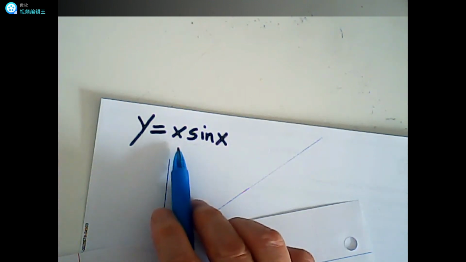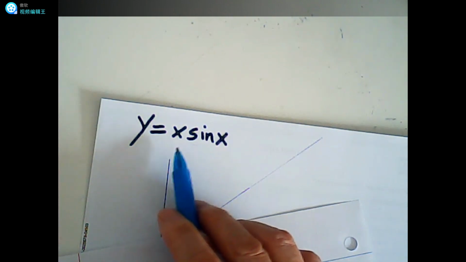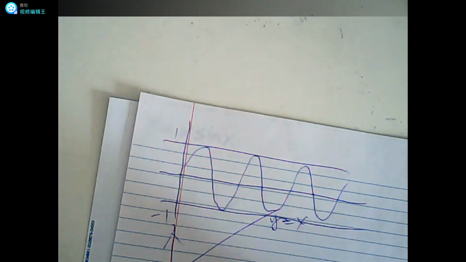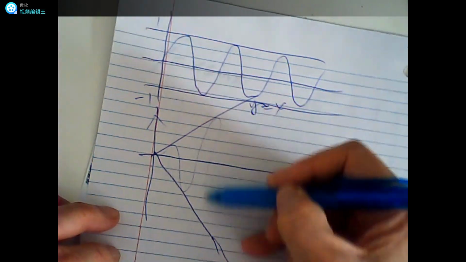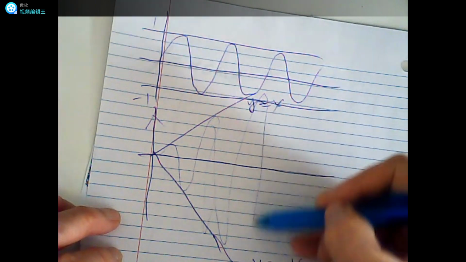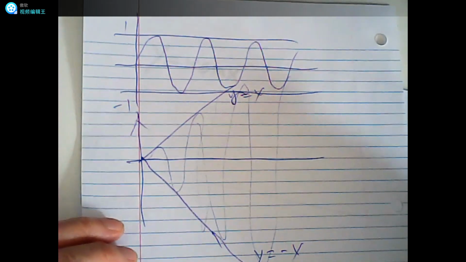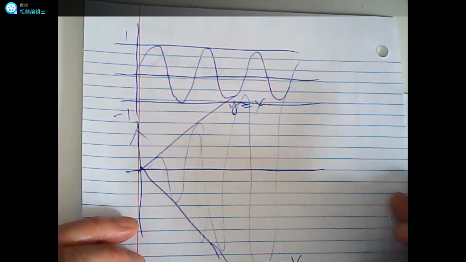Therefore, x here becomes a multiplier, which means that y equals x and y equals negative x, and the sine function is oscillating between these two curves. That is the idea in my mind before we sketch it.